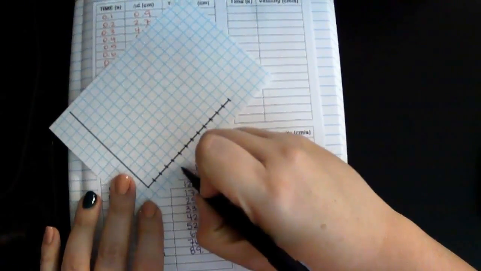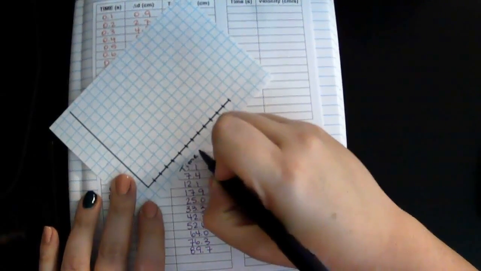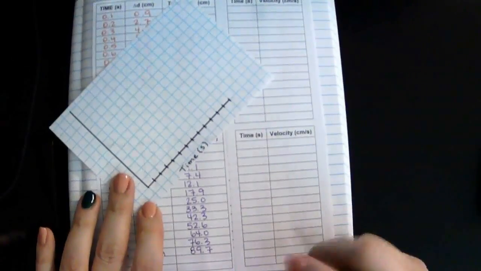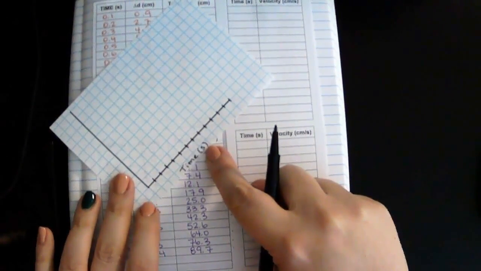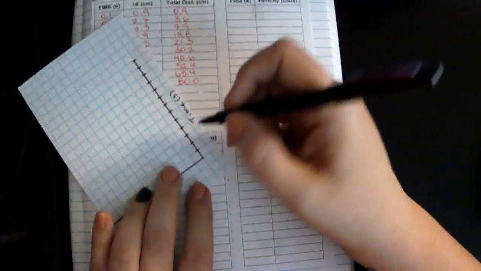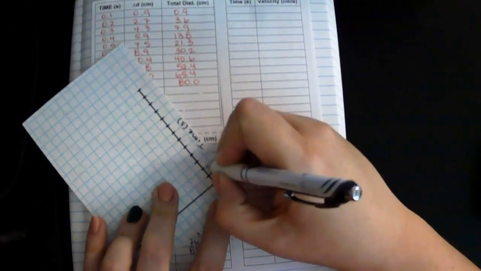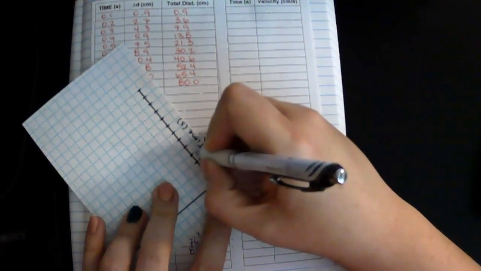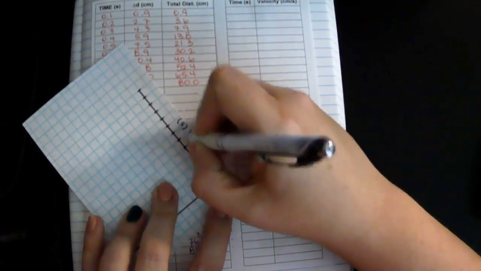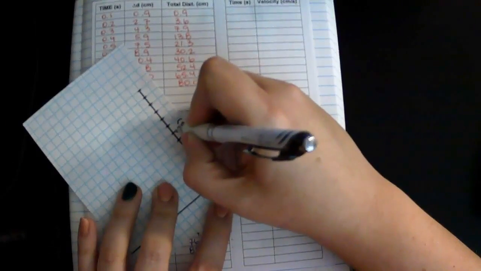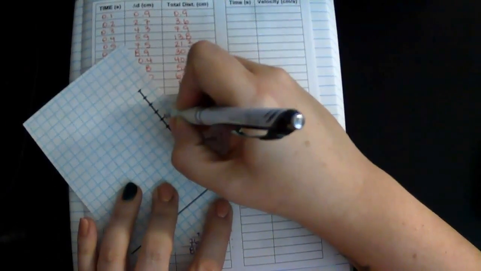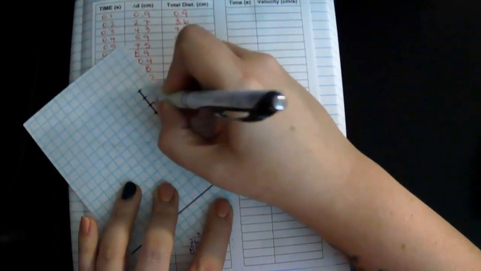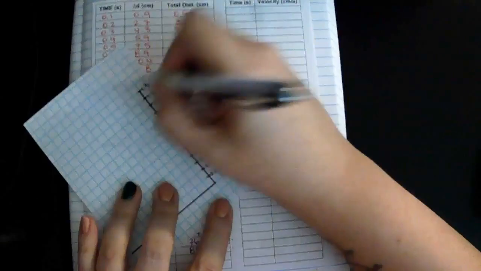And I'm going to go ahead and label my axis, which is time in seconds. Always put your units on your axis. Units on everything. And then I'm going to number my lines. And you can number them sideways or regular, it doesn't matter. However you can make it fit. I just like to do it this way so that my numbers aren't crowding each other out for space.